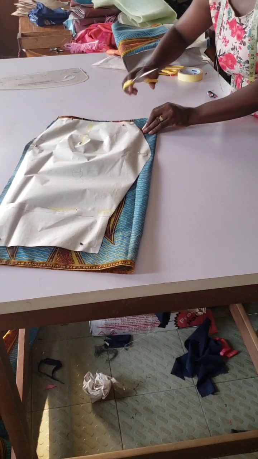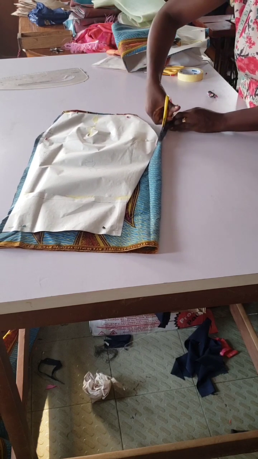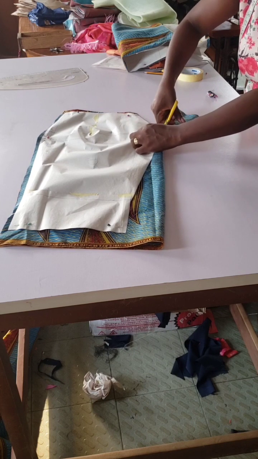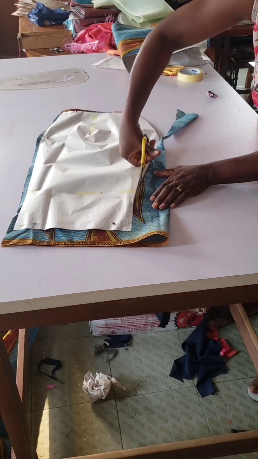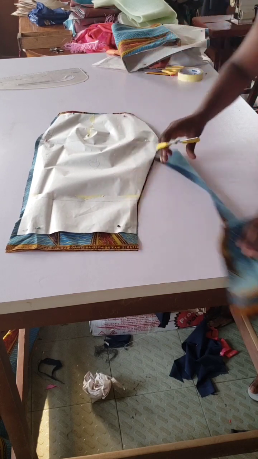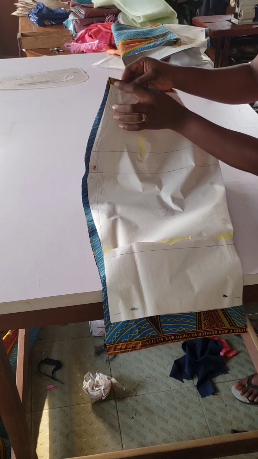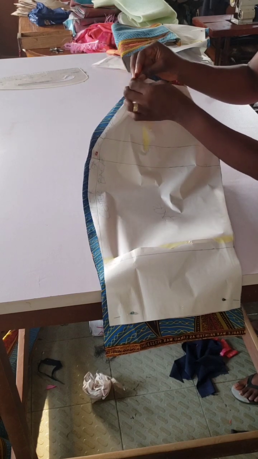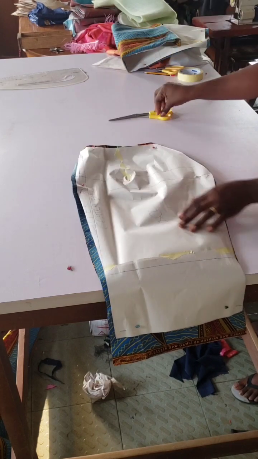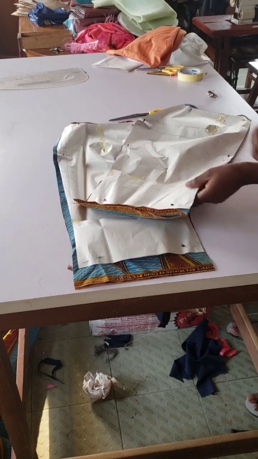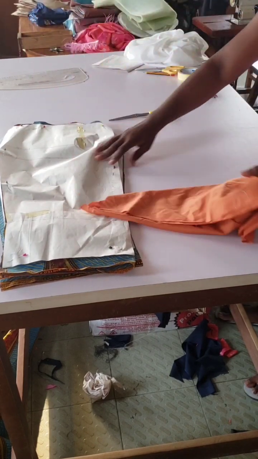On this side, we are not adding any allowance. The allowance is already added to the pattern paper. And then on this side, the center back, to indicate that that place is where our zipper is going to be, and that is also the center back, we now notch. So that's that. The next thing is to cut our lining.